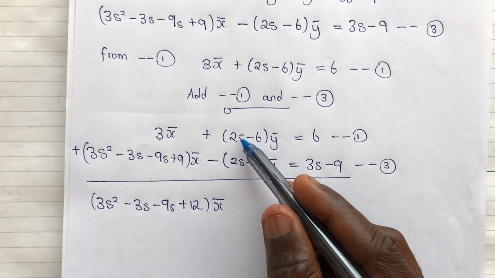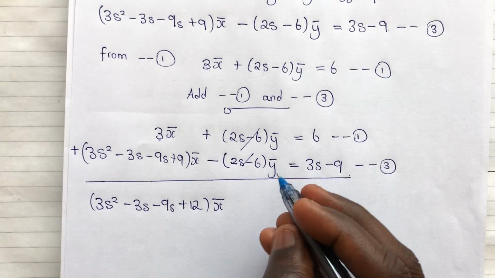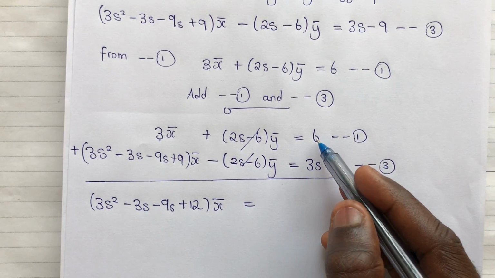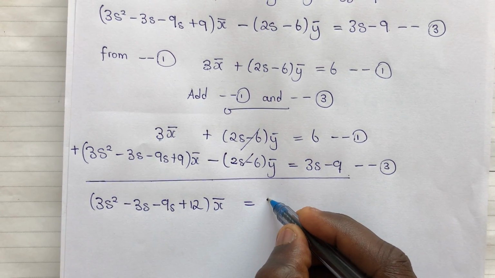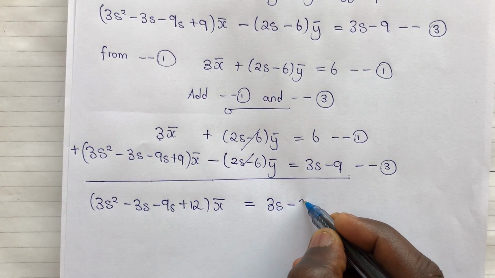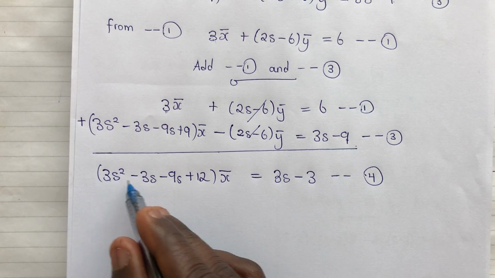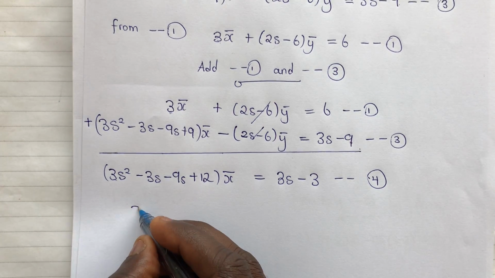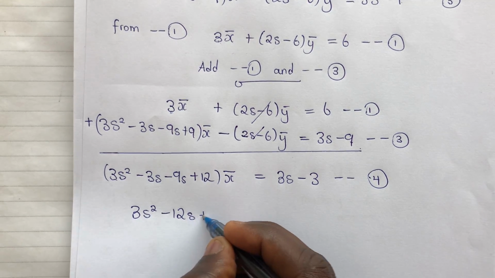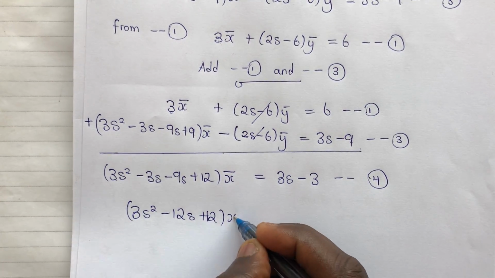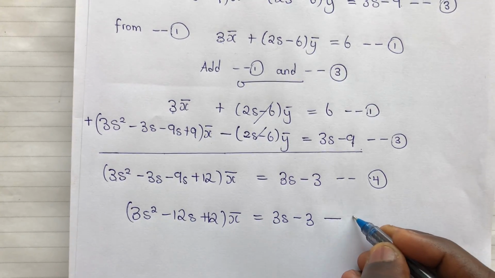And when you look at this, this and this are the same, so this and this will cancel. Okay, so they are out of the calculation. We have 6 and these are common, so we can add it, giving us negative 3. So we have 3s minus what? 3. And we can label this as equation 4. When we rearrange equation 4, we have 3s squared minus 12s plus 12 times x bar, giving us 3s minus 3 as our equation 4.